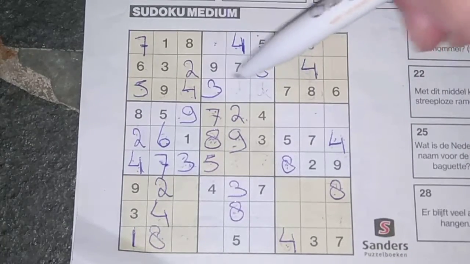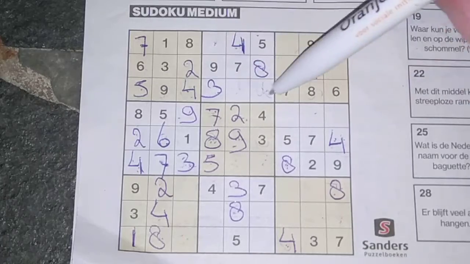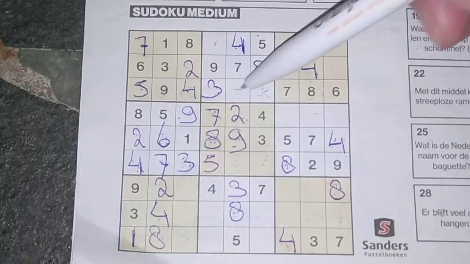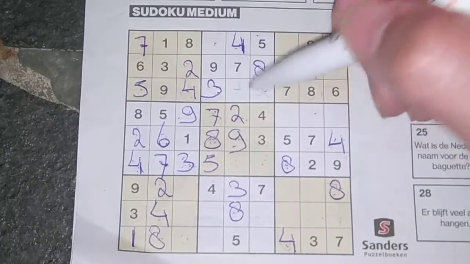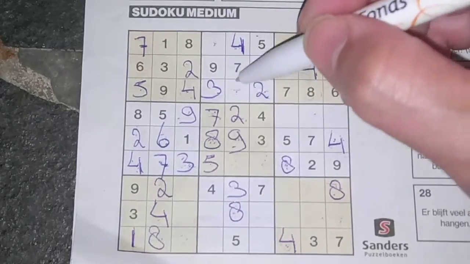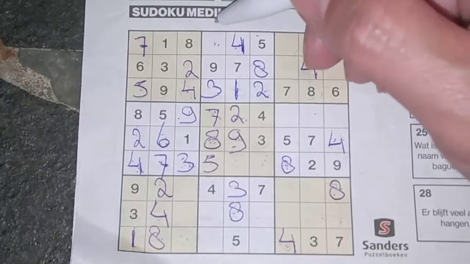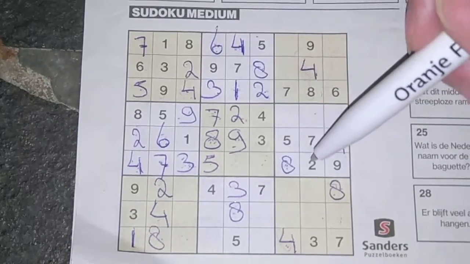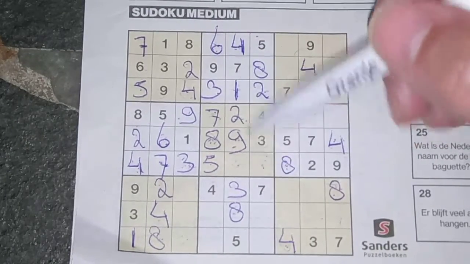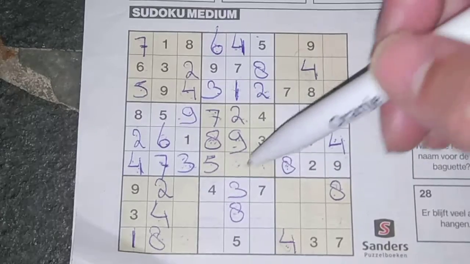These 2 numbers were the 1 and the 2, I remember. In the third row, 1 and a 2, we have a 2 now, so no 2 there, 2 should be here, and the 1 goes there. 1 number left in this big square for the number 6. 2 numbers left in this big square for the numbers 1 and 6.